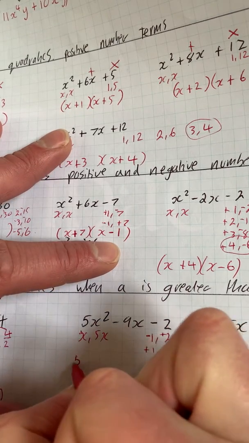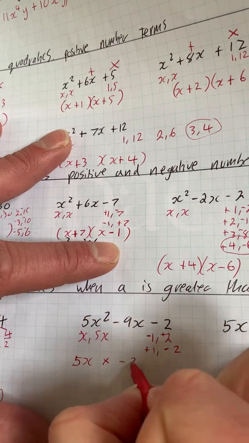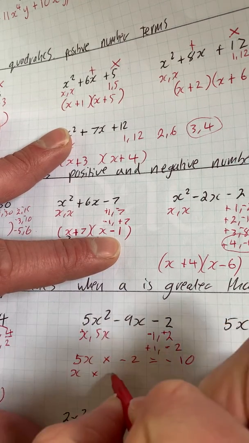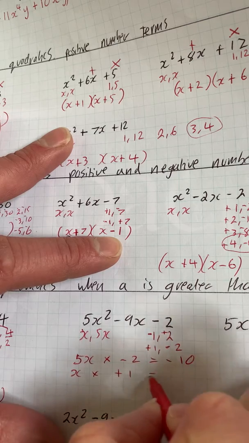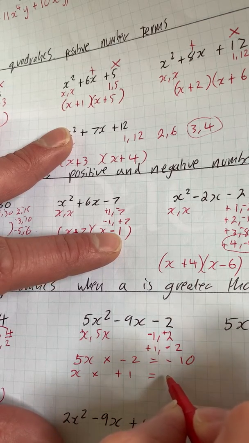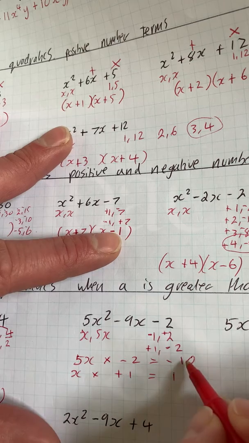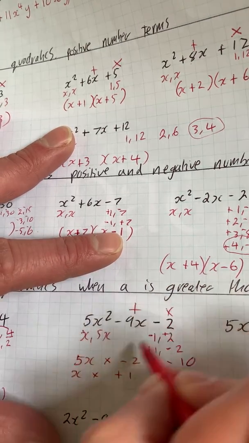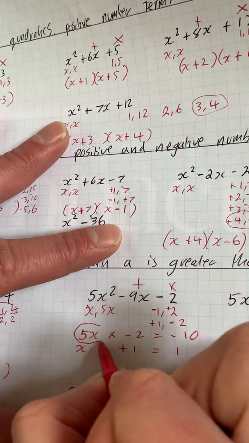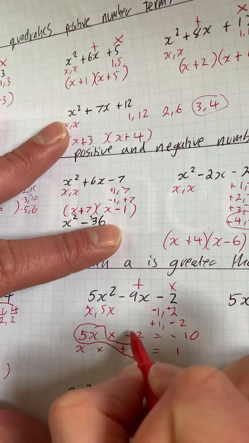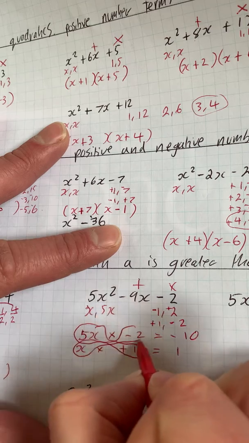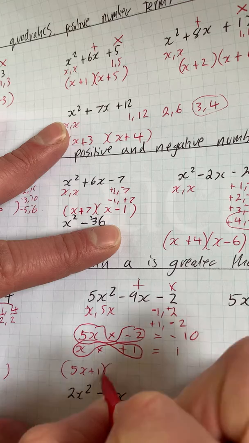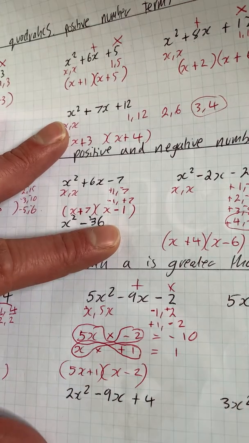Now the way to get minus 9 is minus 5x times minus 2, which gives you minus 10, and then x times 1, or positive 1, which gives you 1. Now minus 10 add 1 gives you this minus 9 that we're trying to get. So that means that this is in one bracket and this is in the other bracket. So we've got 5x add 1 in one bracket and x minus 2 in the other bracket.